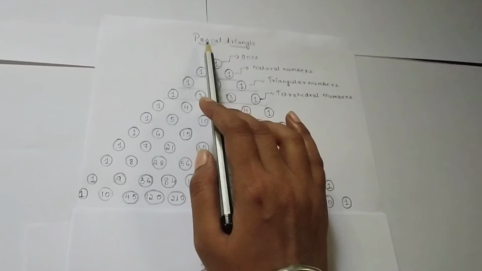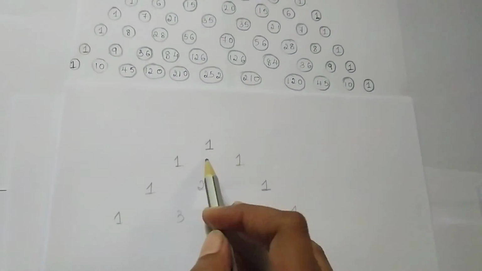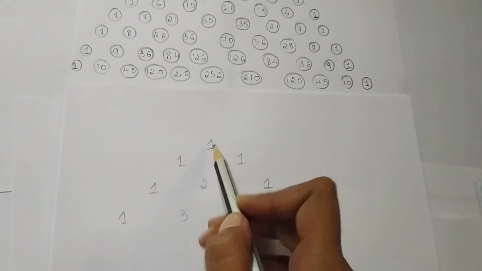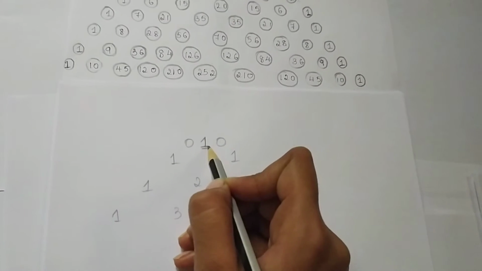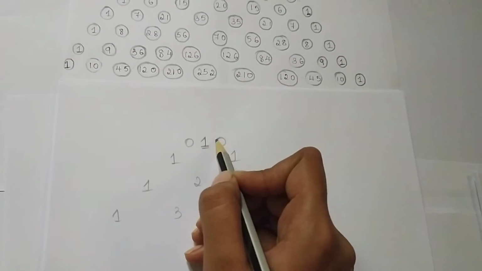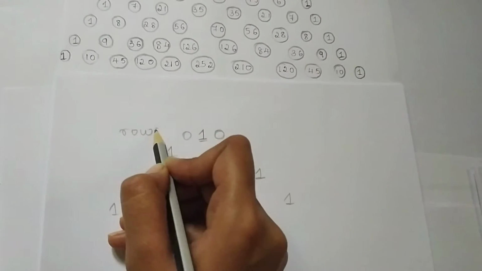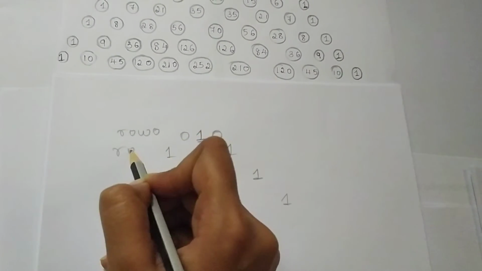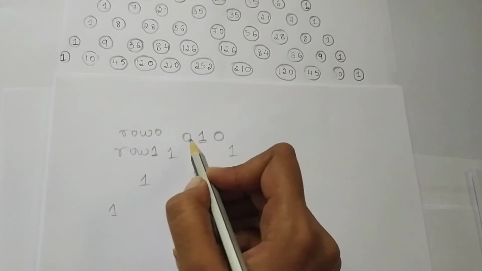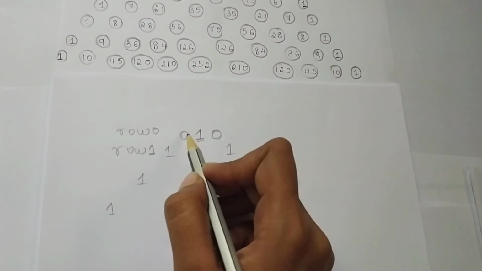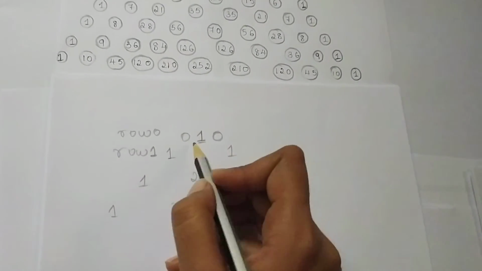Let us see how we can build this Pascal triangle. Just start with 1, and on either side of this 1, we have zeros. This is considered as row 0, and this is row 1. In row 1, just add the 0 and 1, we get 1, and 1 plus 0 is 1.